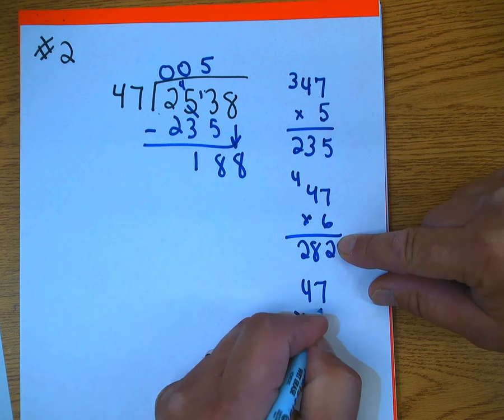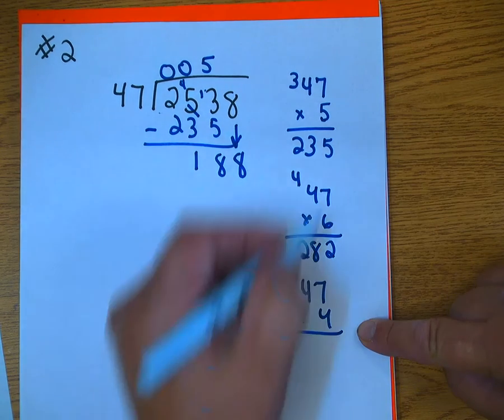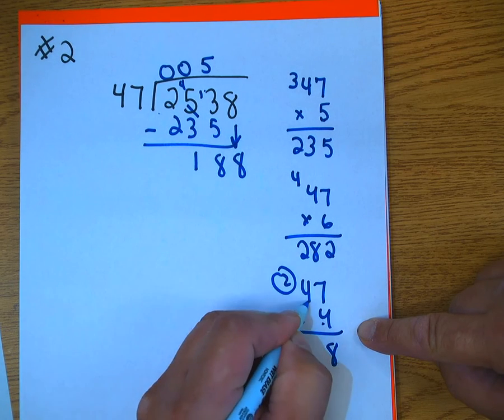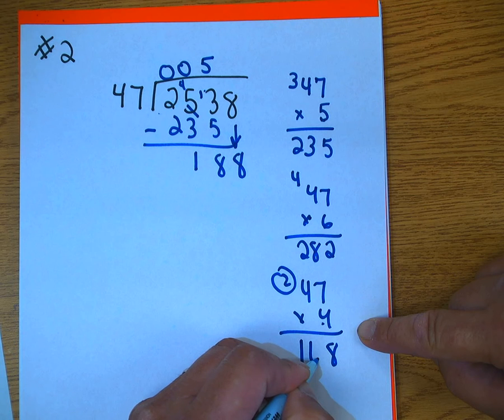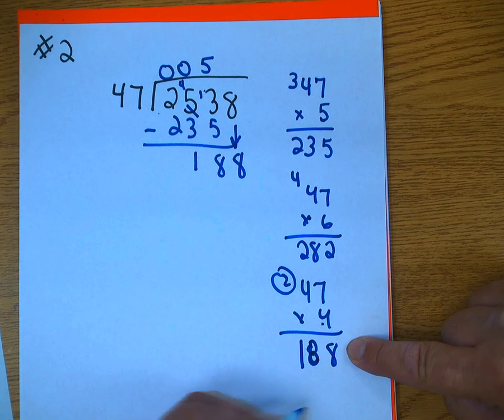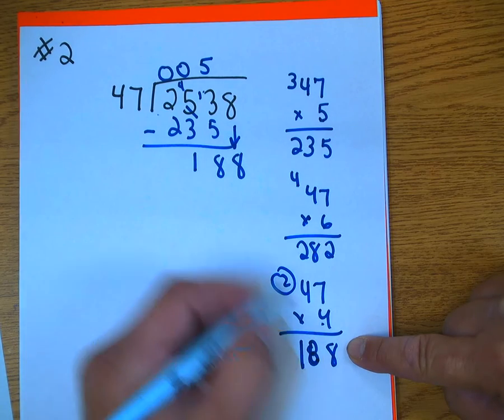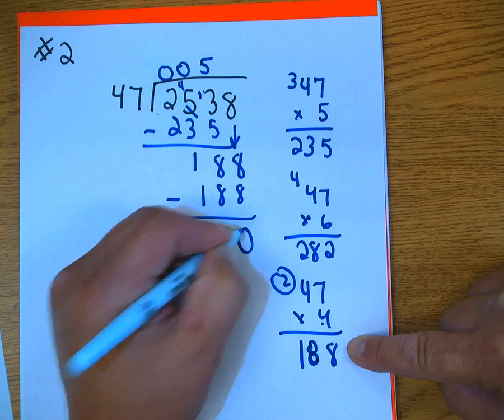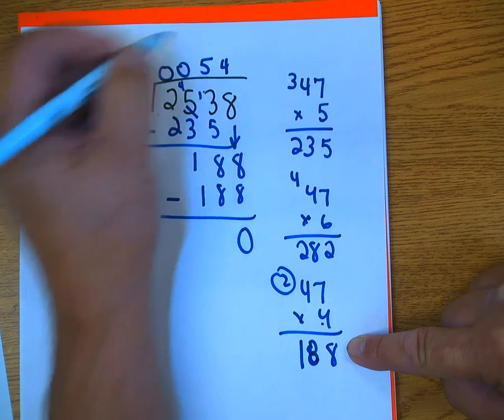So I'm going to go down to 4 times and see if that goes in, because 5 is too much. 4 times 7 is 28, carry a 2. 4 times 4 is 16, plus 2 is 18. 188. So again, by not erasing my division, I can see what I've already done, and I've zeroed it out. That's a 4 right here.